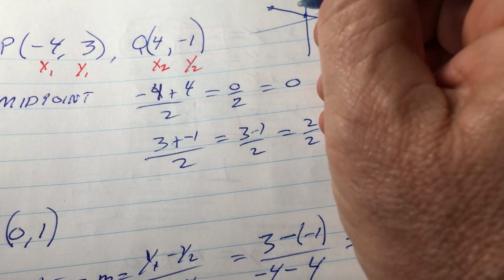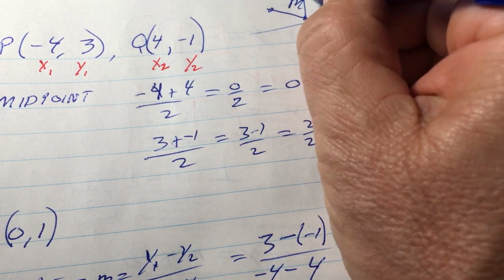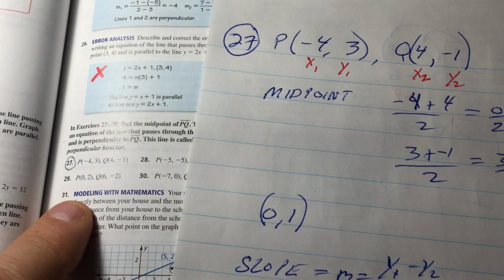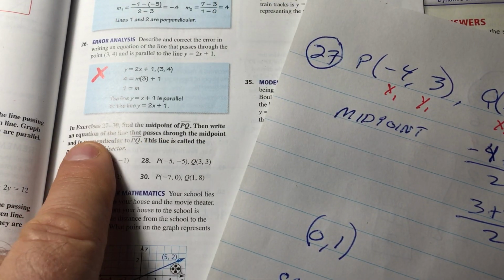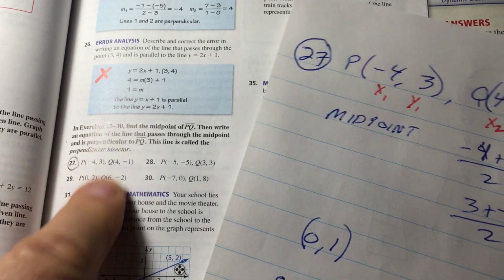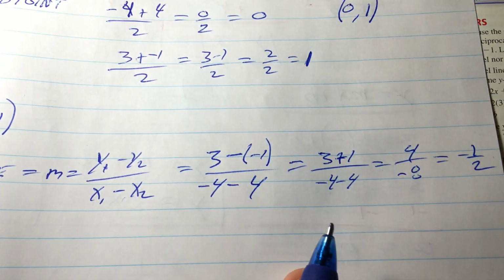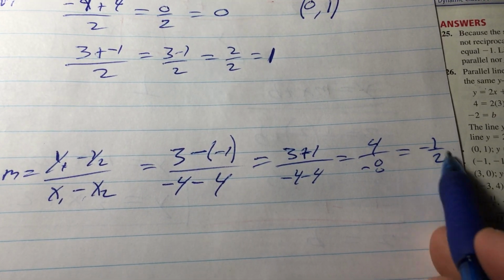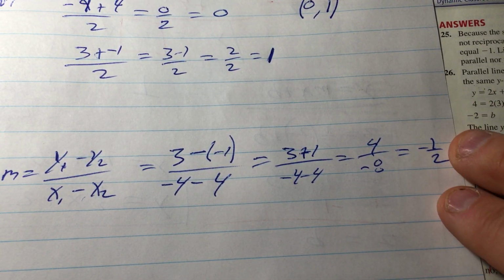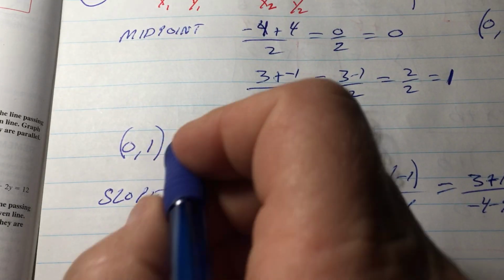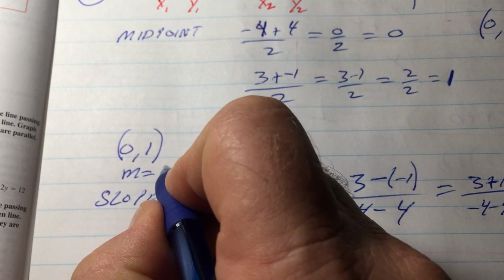The slope of this one is negative 1 over 2. And the question states, equation of a line that passes through the midpoint and is perpendicular. Perpendicular lines have negative reciprocals for slopes, so we have to find a perpendicular slope of this one. Multiply by negative, and then flip it over. So m is a positive 2.